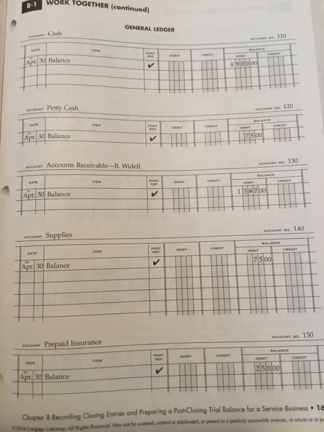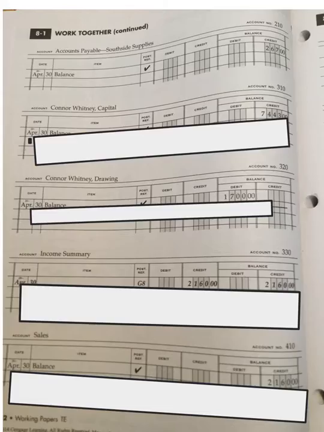If you take a look on page 161, you will notice that none of these accounts were impacted. The reason none of these were impacted, again, is that these are permanent accounts. These are accounts that we see on our balance sheet. All of these on page 161 represent an asset. And you will notice currently sales has a balance of $2,160 credit.